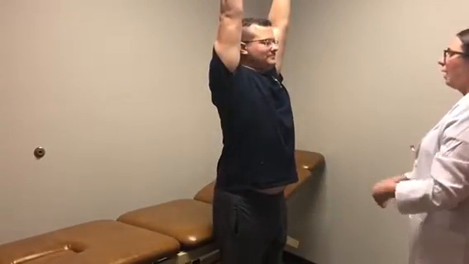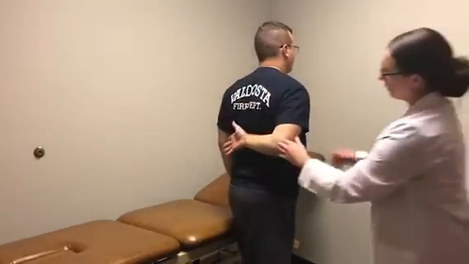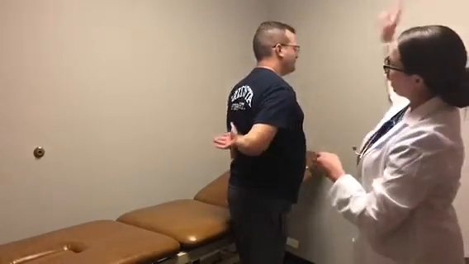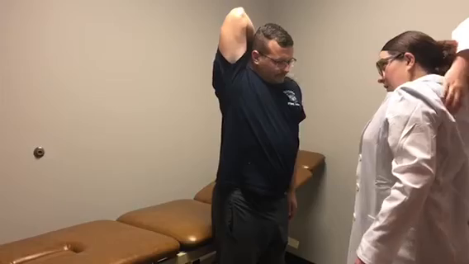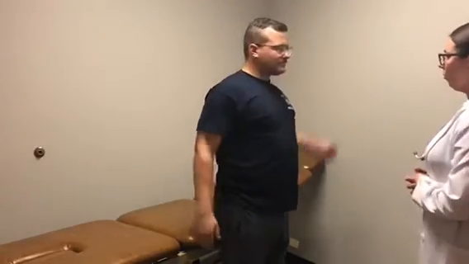There we go. Okay. And then what I want you to do is put those down, and I want you to take your right hand, and I want you to try to scratch your left shoulder from the back like this. Okay. I'm assessing. And then if you could go over the top as well, that same kind of stretch. Okay. And repeat with the other arm for me.